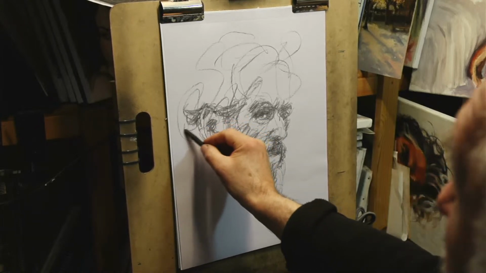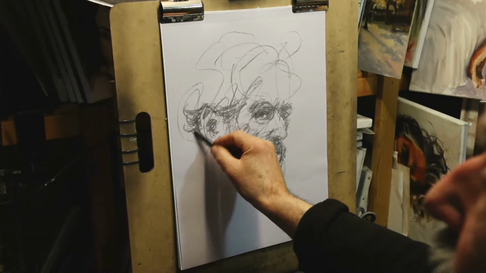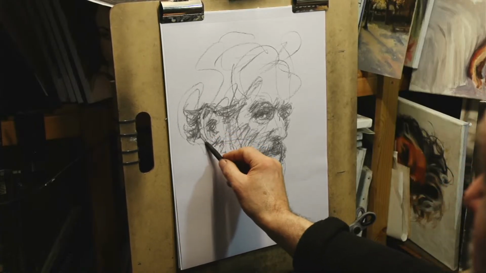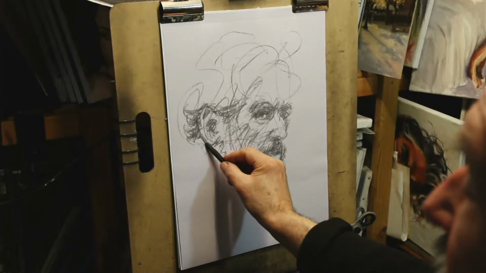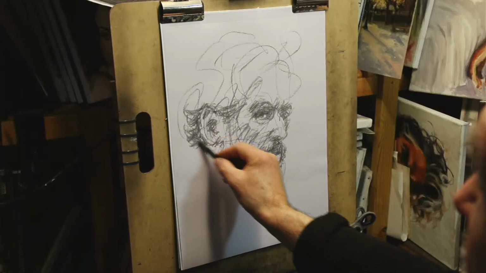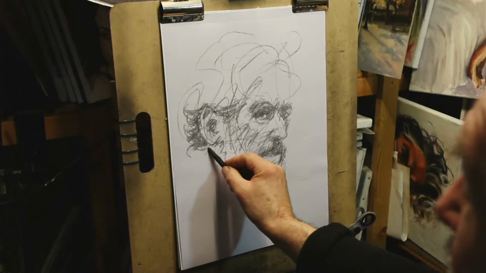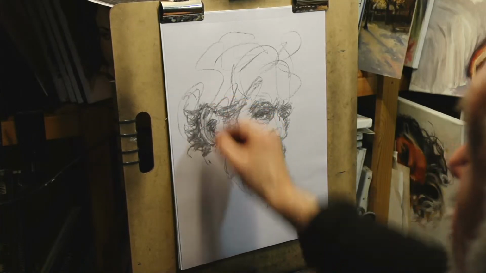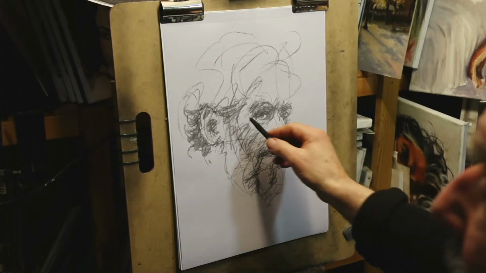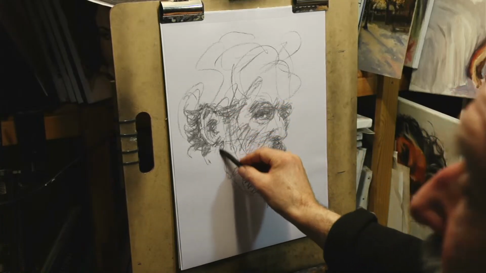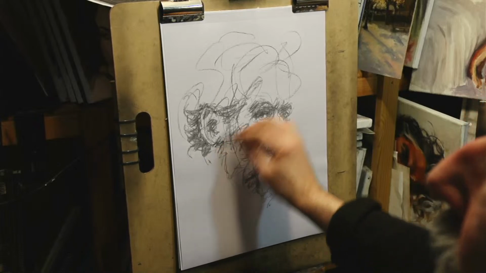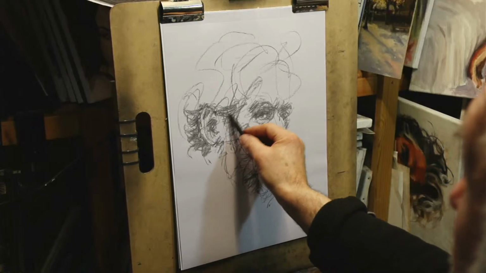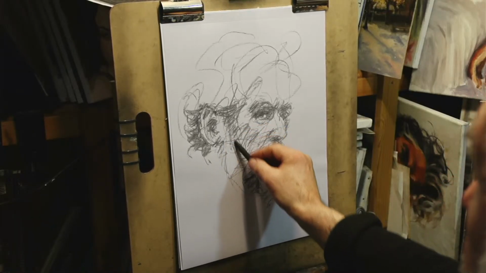I'm applying a level of tone which is not far from the actual tone it will be in the end. It's not meant to be, but it just so happens, because I'm doing that often now, that the values are kind of where they should be whilst I'm finding the shapes. But that's just a consequence. It doesn't have to be like that. You can just be loosely finding the shapes, and then worry about the tonal values later.